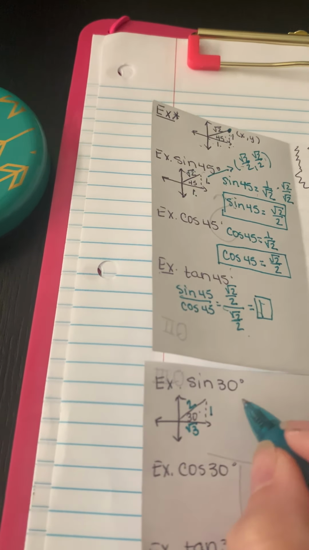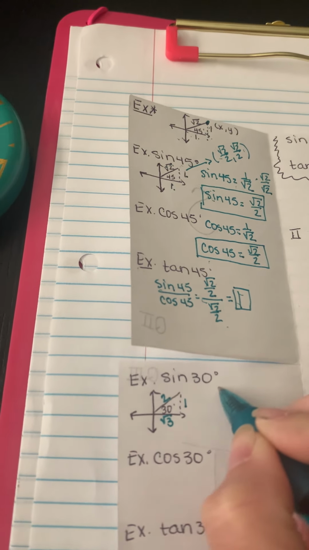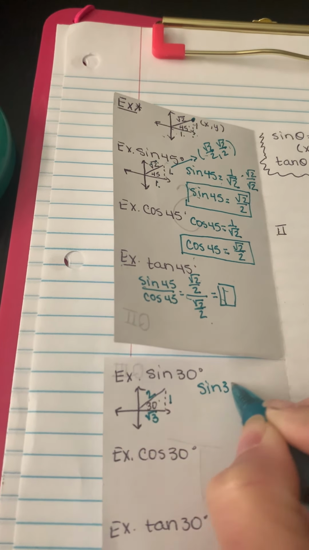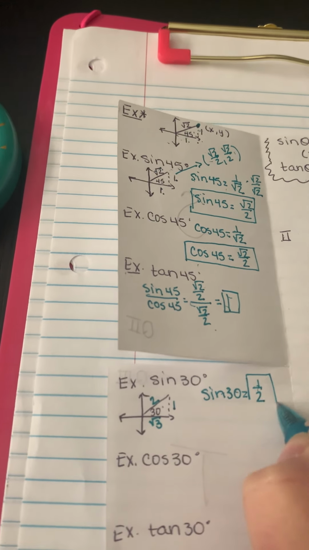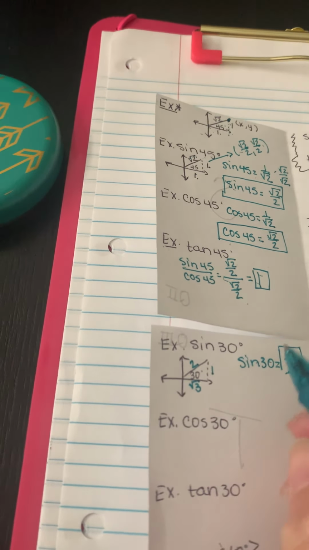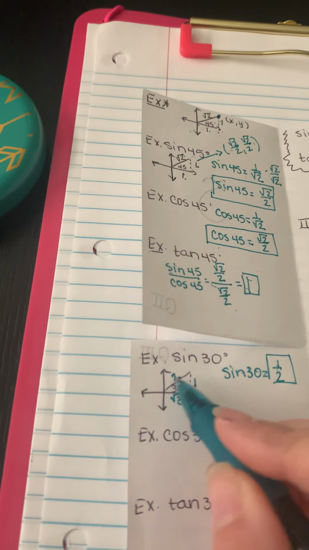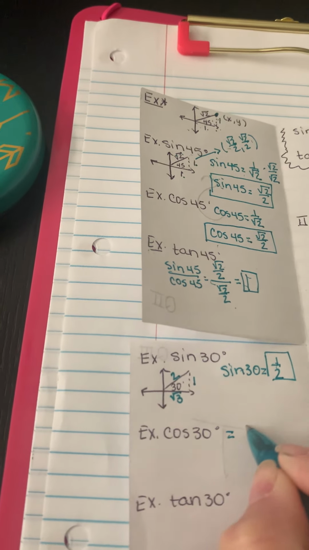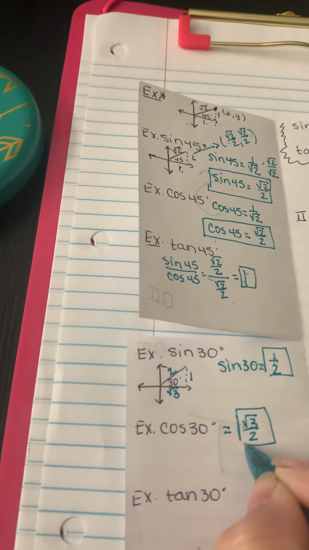So to find the sine of 30, it's opposite over hypotenuse. So we know that the sine of 30 is equal to 1/2. There's our answer. Cosine of 30 is adjacent over hypotenuse, so it's equal to the square root of 3 over 2.